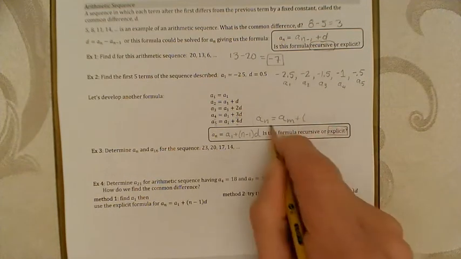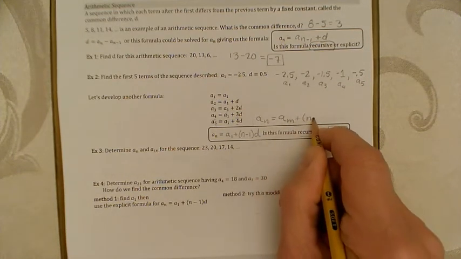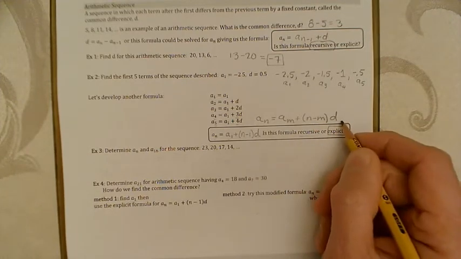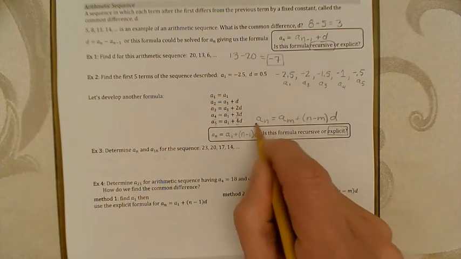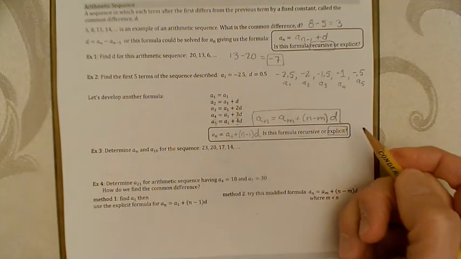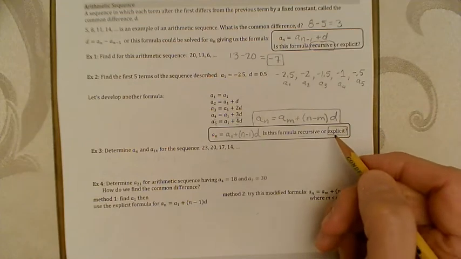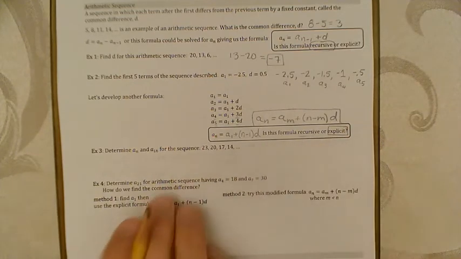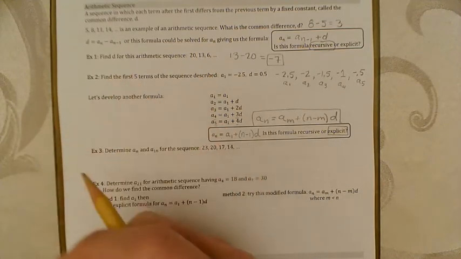And then the difference in these two numbers tells us how many d's we are using to get to that term. So this formula is a useful one. It doesn't really have a specific name. I guess we would still call it explicit because we're not using the previous term, but we're using some earlier term.